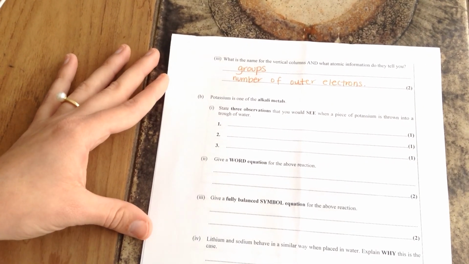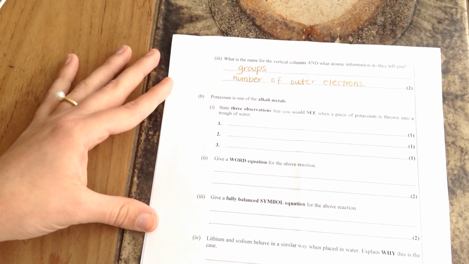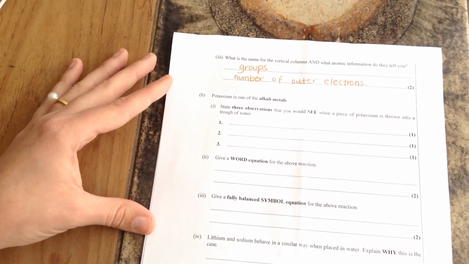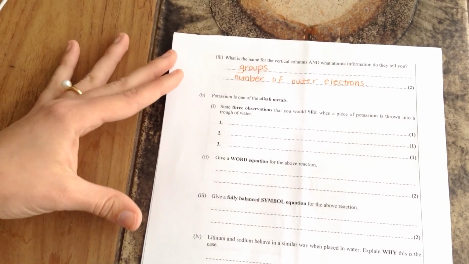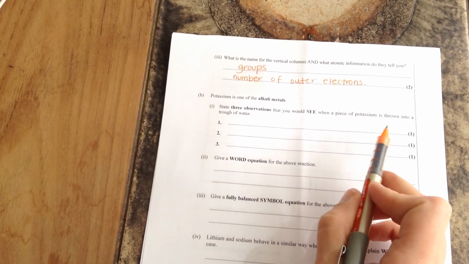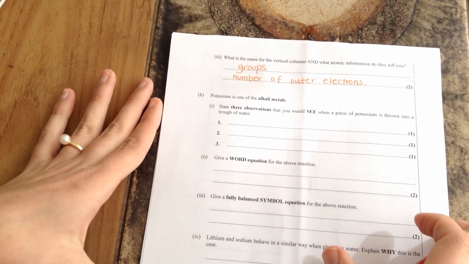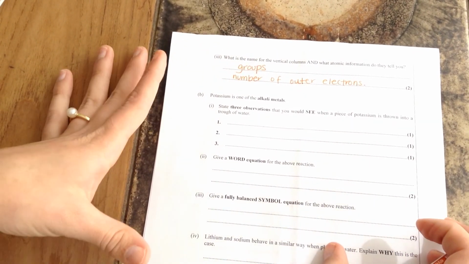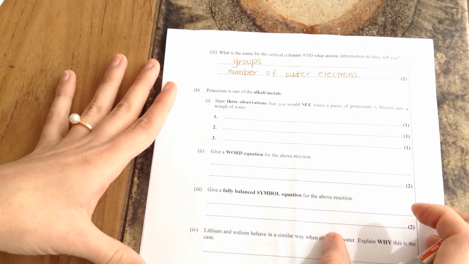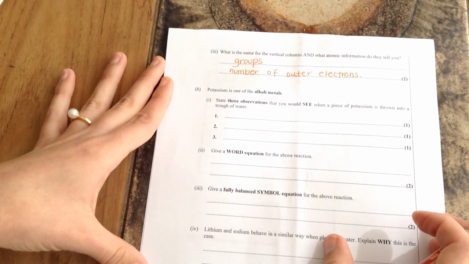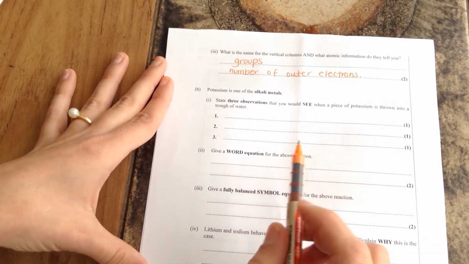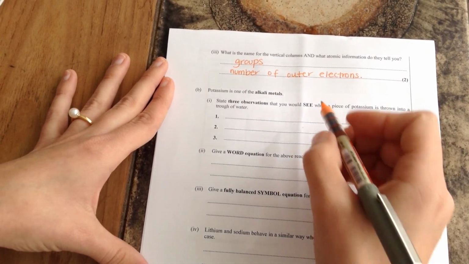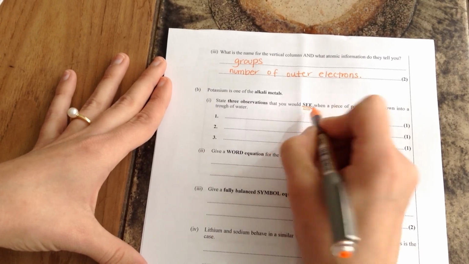All right. B, potassium is one of the alkali metals. Okay, remember our alkali metals are in that first group, group 1. State 3 observations that you would see when a piece of potassium is thrown into a trough of water. This is something that we did. If you YouTube it, you can find videos where you can see this if you don't remember exactly what happens. But the important thing is observations are things we would see.